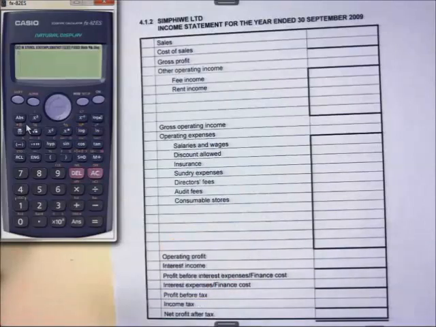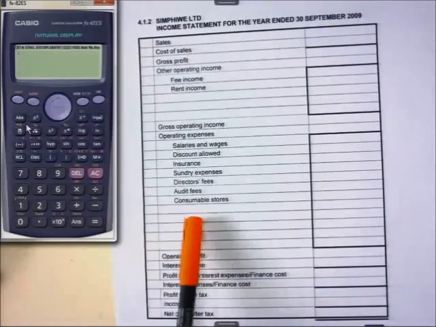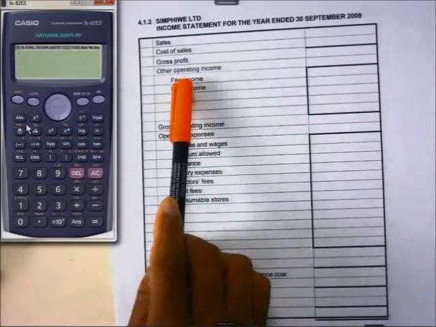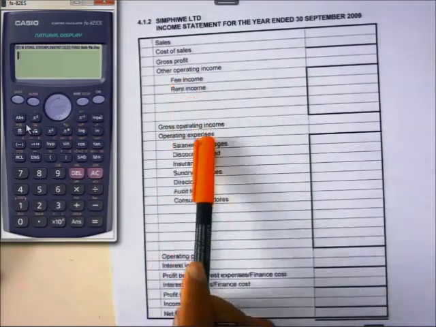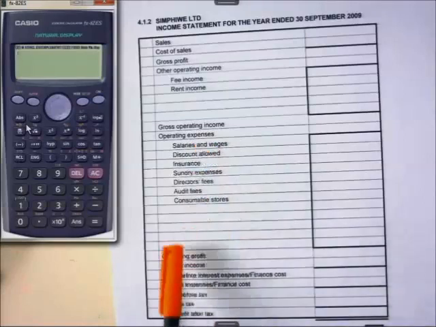Remember, provision for bad debts adjustment can either be income or expense. We can also check if the asset was sold. If we have any transaction or adjustment whereby the asset was sold, we must calculate whether it's a profit or a loss on sale of asset. If it's profit, it will be part of your operating income. If it's a loss, it will be part of your operating expenses. So it will come there.